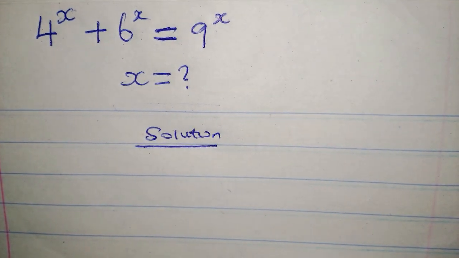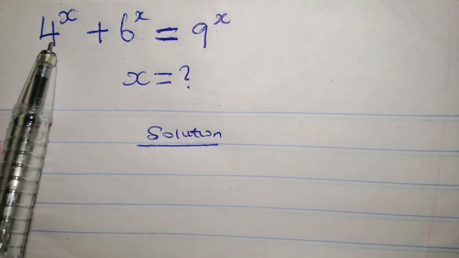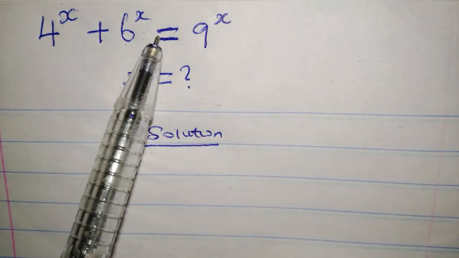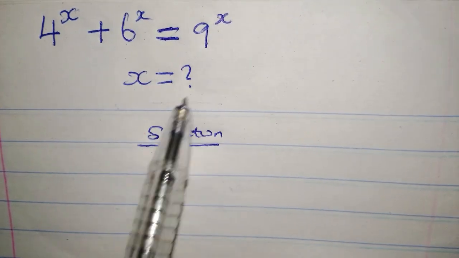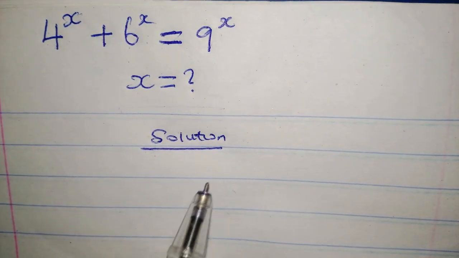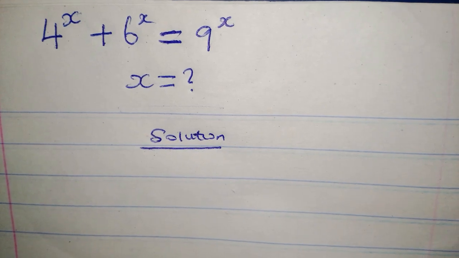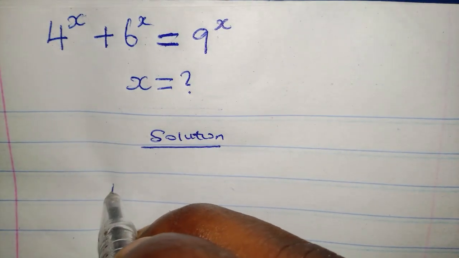Let's provide a solution to this challenge, which reads 4^x + 6^x = 9^x. What is the possible value for x? So we've written the solution. Okay, having this, we'll write the question.